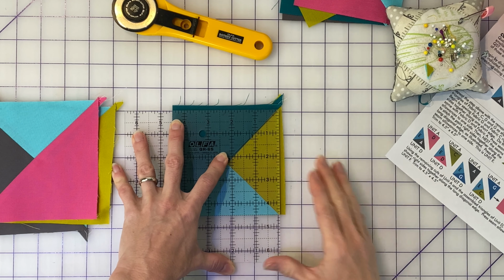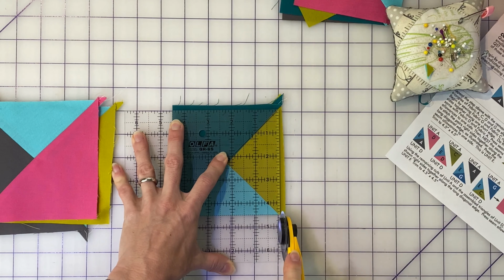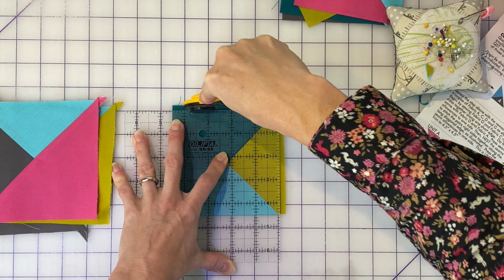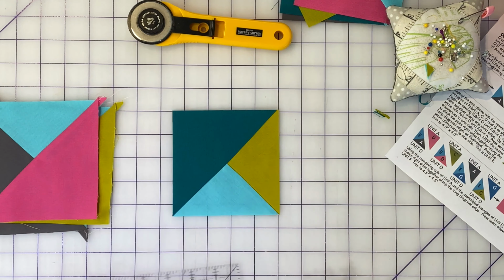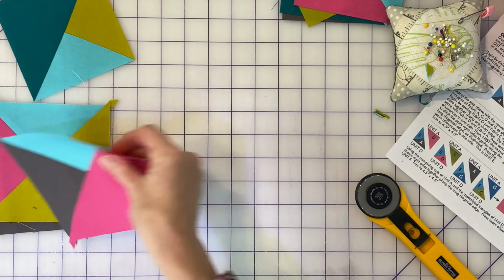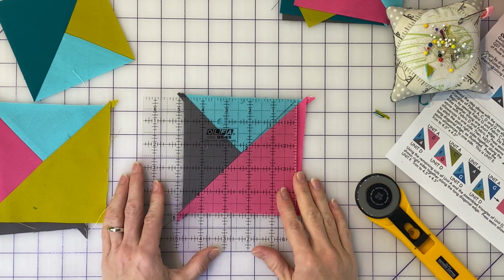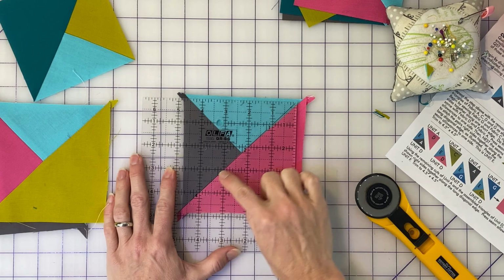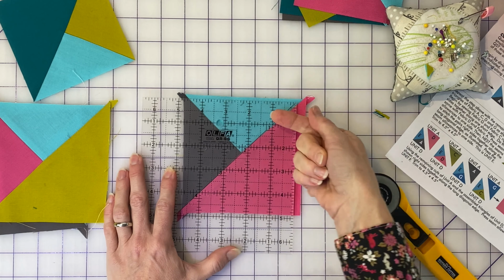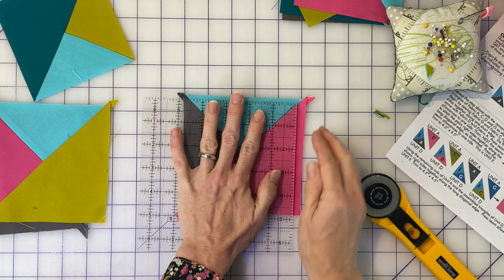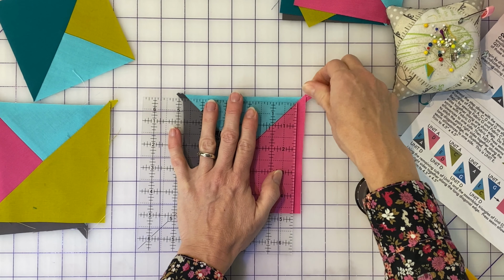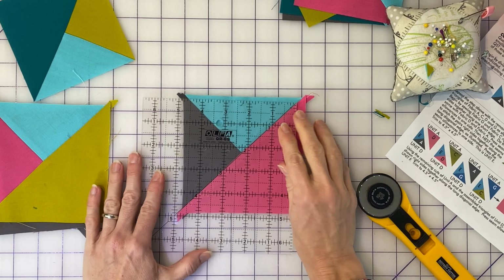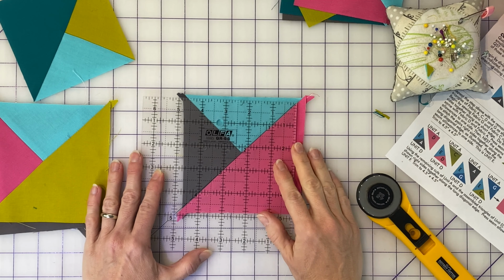So that when it's installed in the block, all of my triangles remain triangles. Let's do that one more time for the purposes of demonstration. There's my diagonal line. And if you feel like this seam goes off too far, go back to the iron and tug on the seam there to see if you can get it to align better.